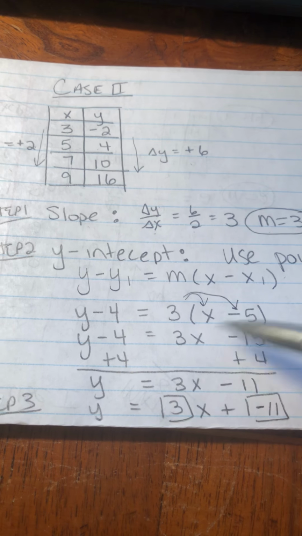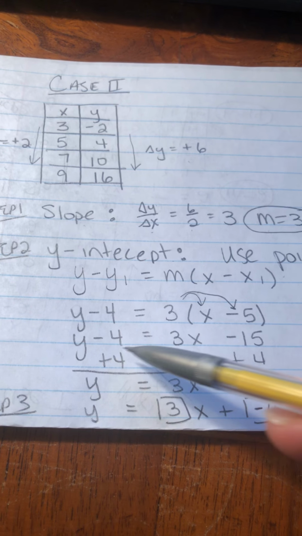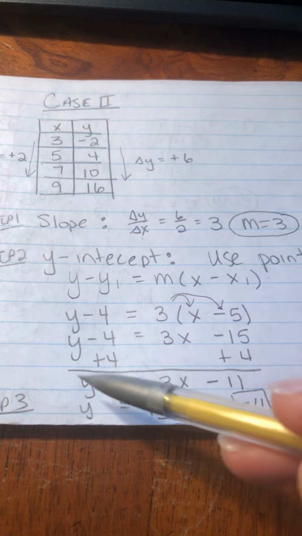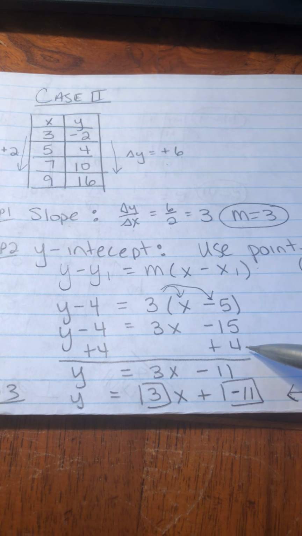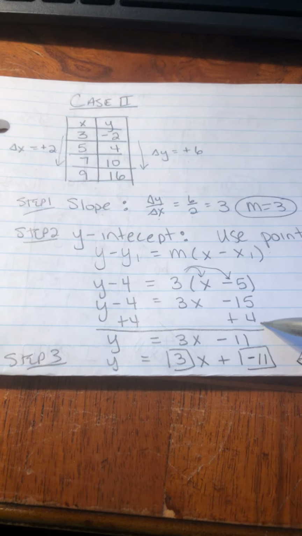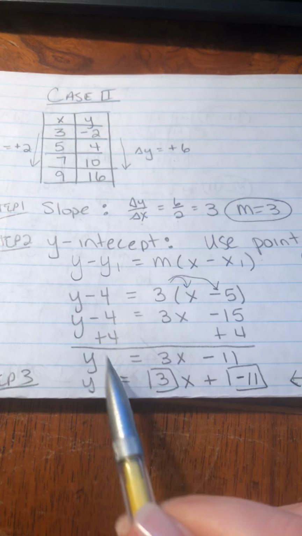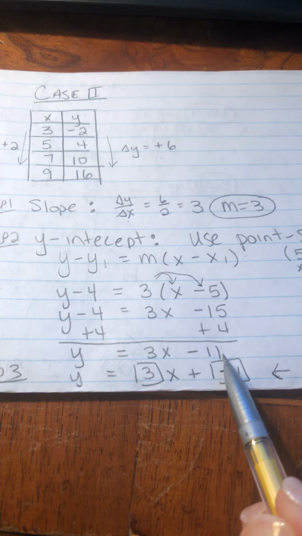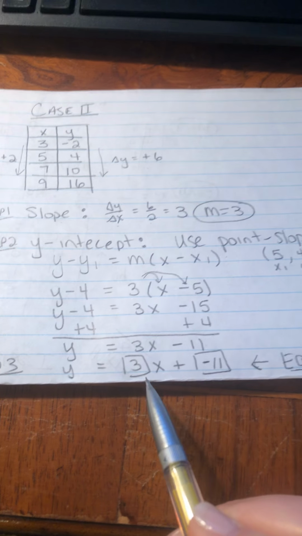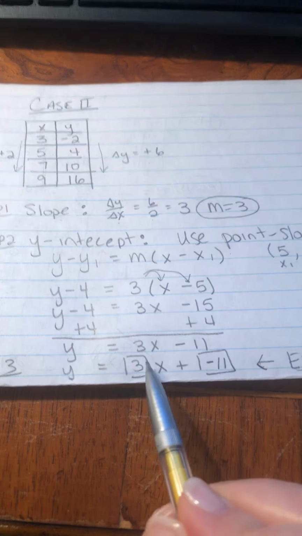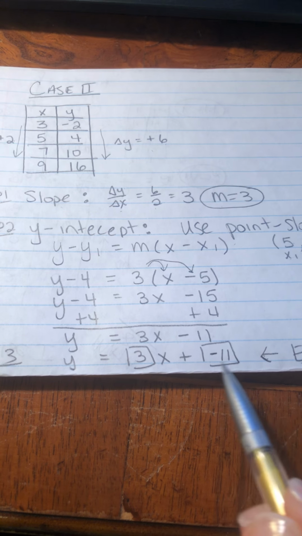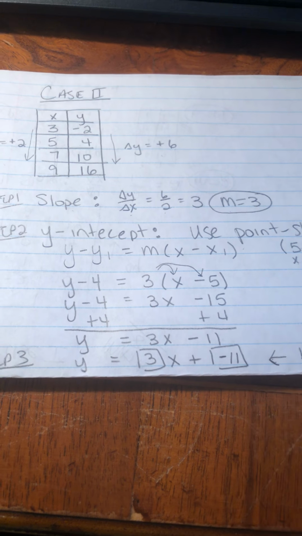Distribute the 3, and you bring down y minus 4 equals 3x minus 15. Remember, we have to get y alone, so add 4 to both sides. And finally, your step 3 equation is done for you. y equals 3x minus 11. So when you are putting into the computer, 3 goes next to the x, that's your slope, and put negative 11 in the other box, which is your y-intercept.